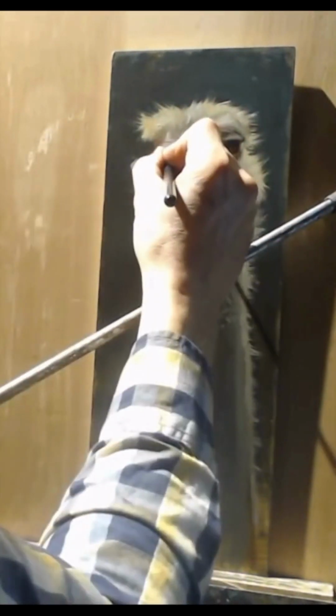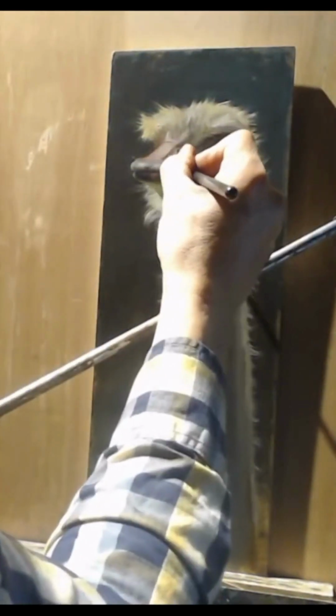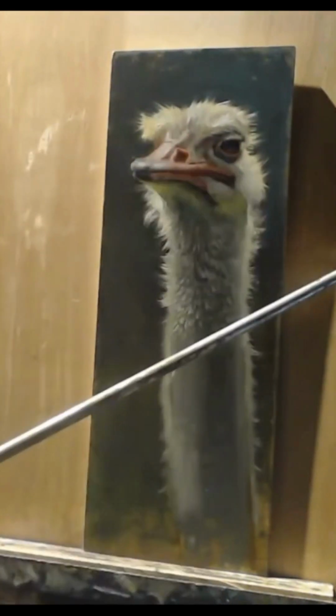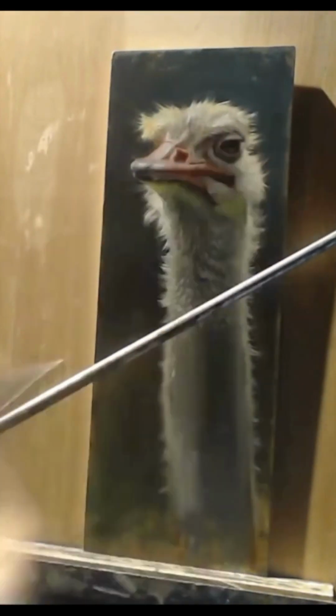All right, so now I'm refining. I'm getting some intricacy to that really kind of square-like nostril opening that I observed in the photo. I guess that's an ostrich thing. Who knew? I didn't.